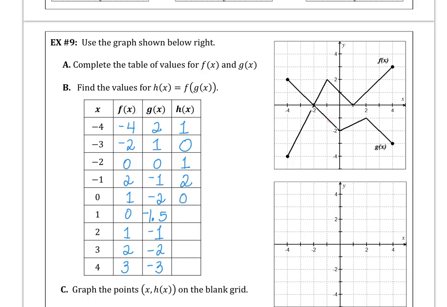And if we continue to work on through that, for the next one you see that the g of 1 is -1.5, and the f of -1.5 looks like it's going to be 1, if that makes sense. The f of g of 1 is the f of -1.5.